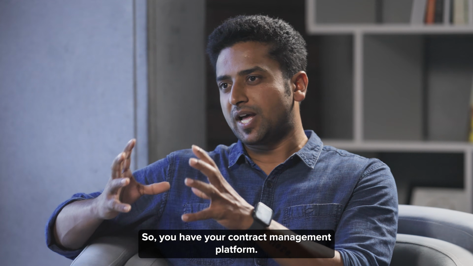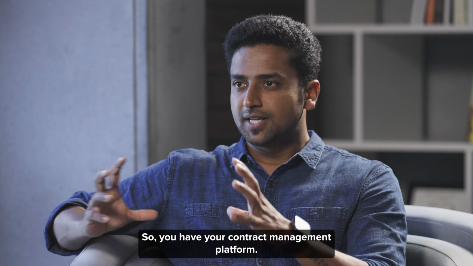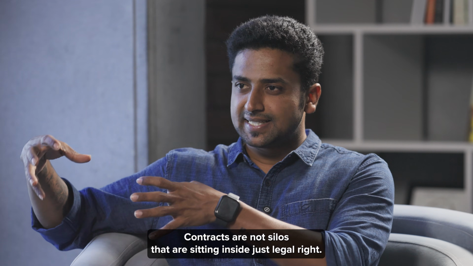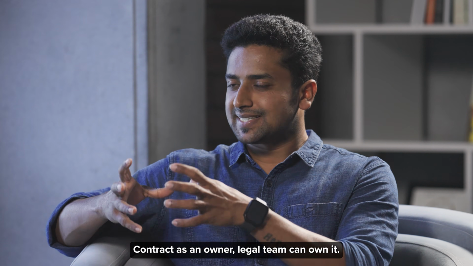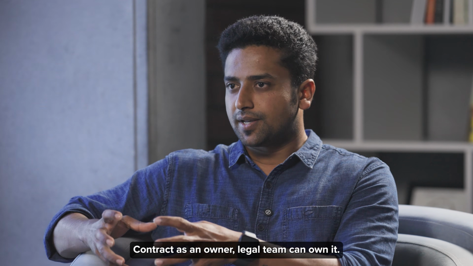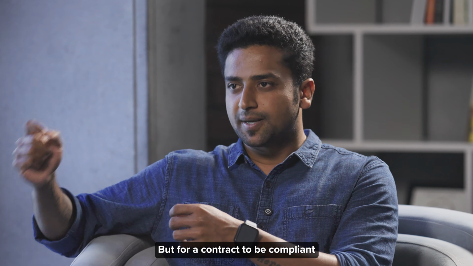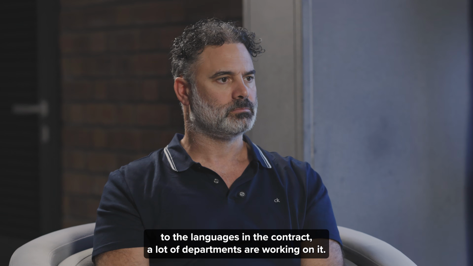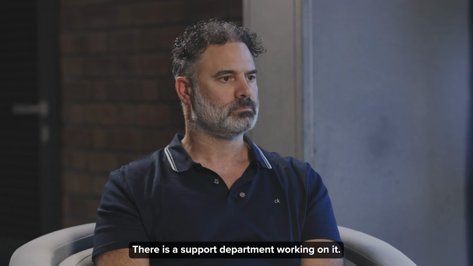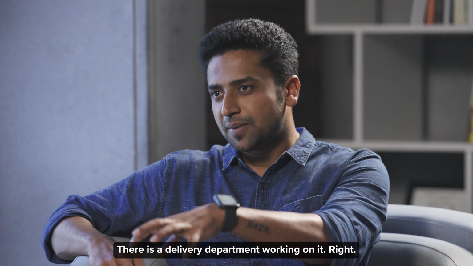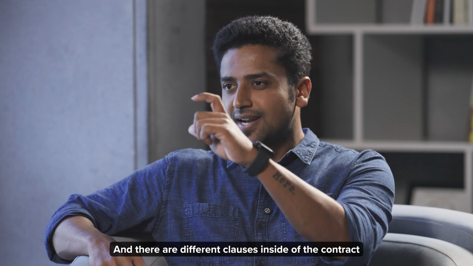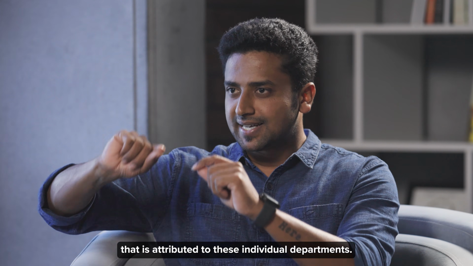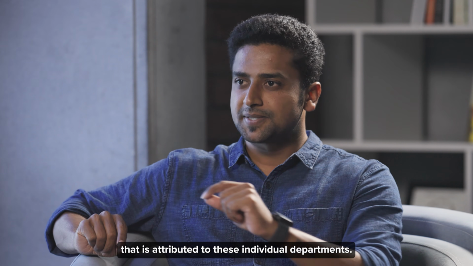Okay, so you have your contract management platform. Contracts are not silos that are sitting inside just legal, right? Contracts, as an owner, the legal team can own it. But for a contract to be compliant to the languages in the contract, a lot of departments are working on it. There is a sales department working on it. There's a support department working on it. There is a delivery department working on it, right? And there are different clauses inside of the contract that are attributed to these individual departments, right?